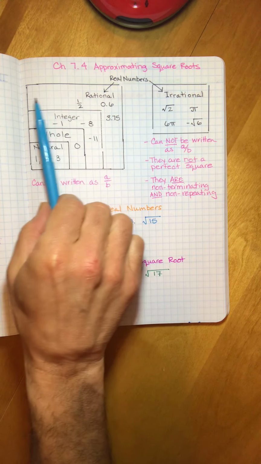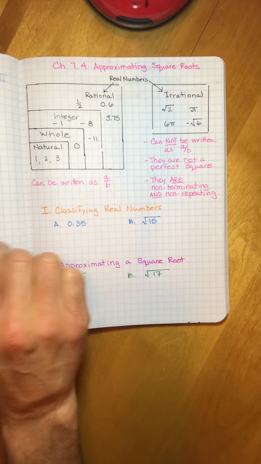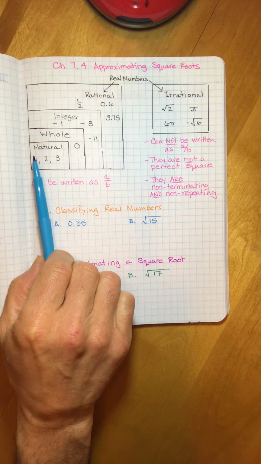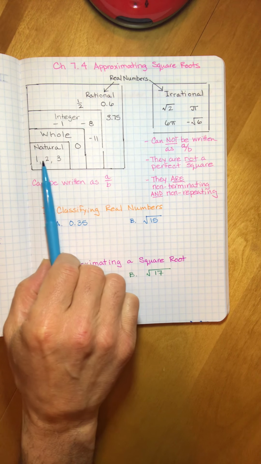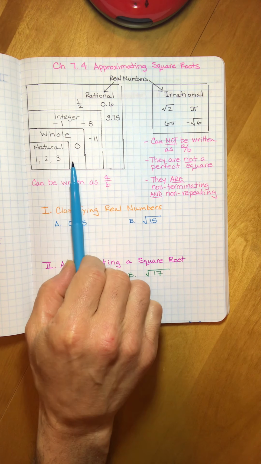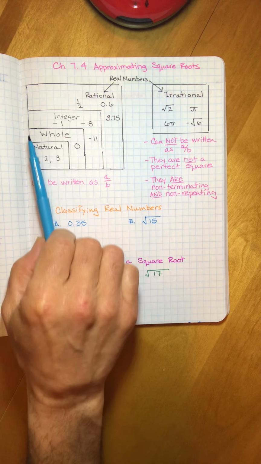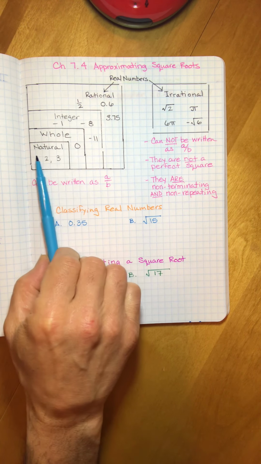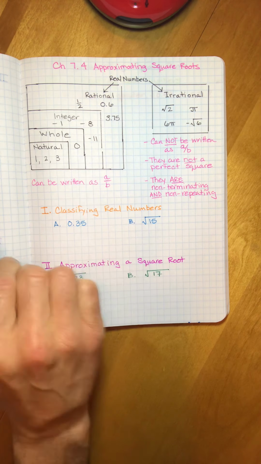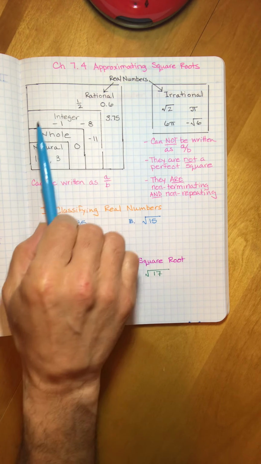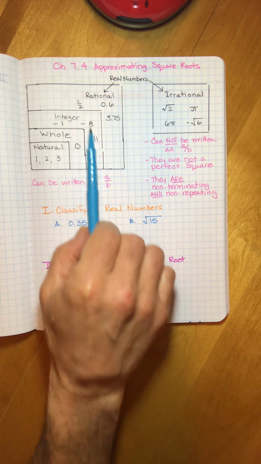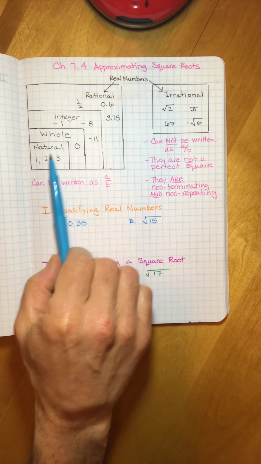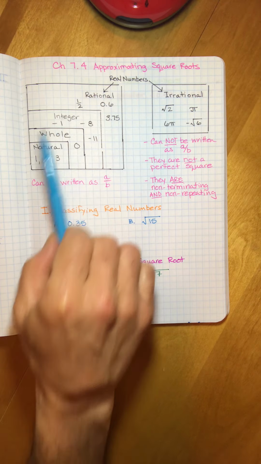All numbers fall under real numbers, but then they fall into two groups. We have rational numbers and irrational numbers. Really quickly, natural numbers are 1, 2, 3, 4, and so on, okay? And then whole numbers include the number 0, so it's 0, 1, 2, 3, 4, 5. Integers are the negatives and the positives of the math world. So then we have 1, -1, 2, -2, 3, -3.